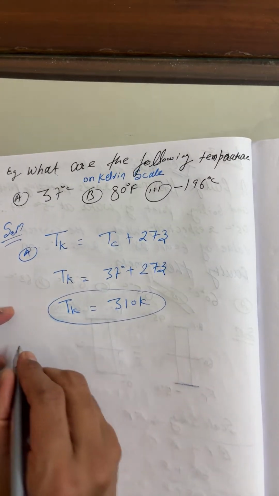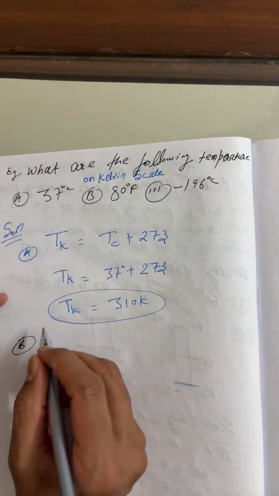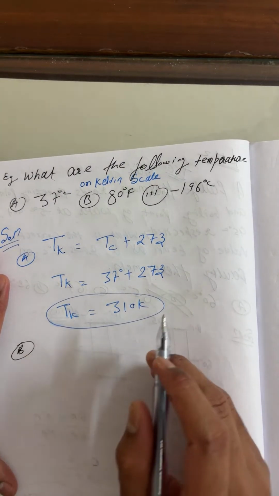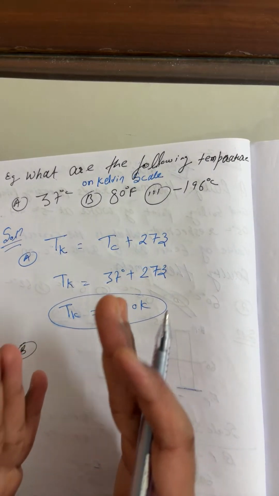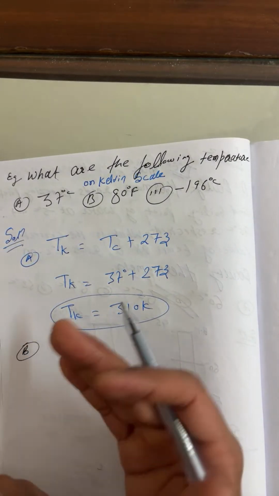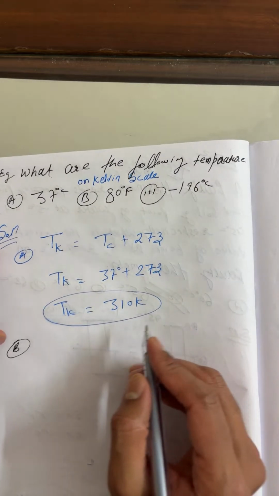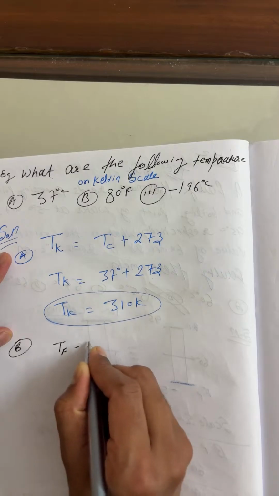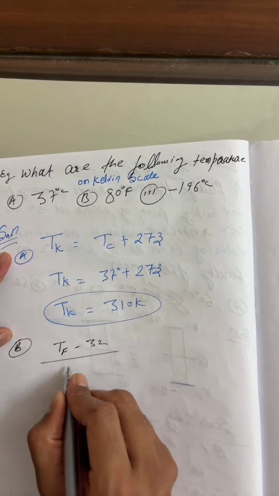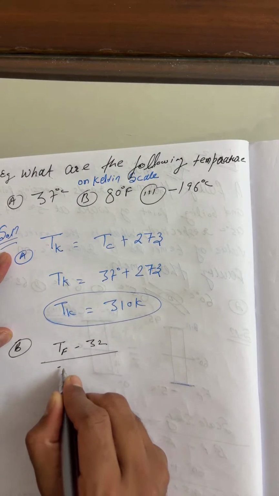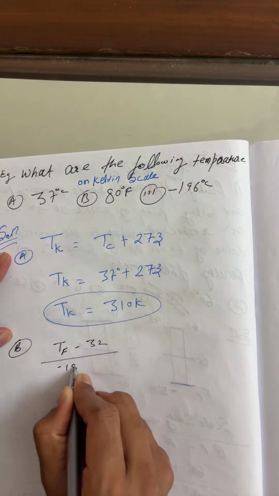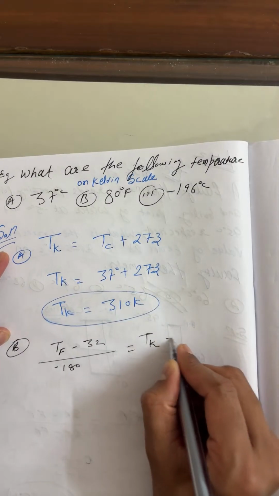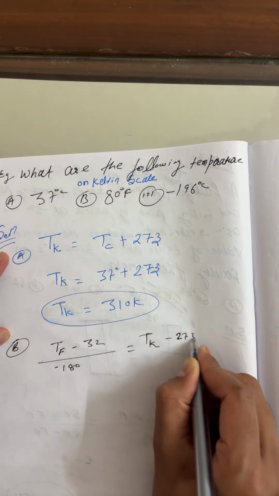Now I'm going to solve part B. This is 80 degrees Fahrenheit. Here I can use the principal formula which I said yesterday. Again I'm writing it once: temperature in Fahrenheit minus 32 upon 180 is equal to temperature in Kelvin minus 273. I hope you remember this.